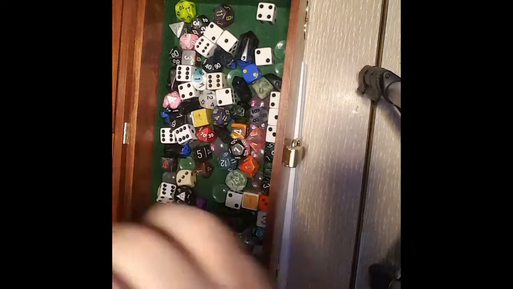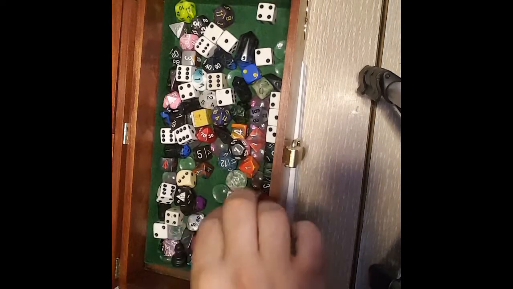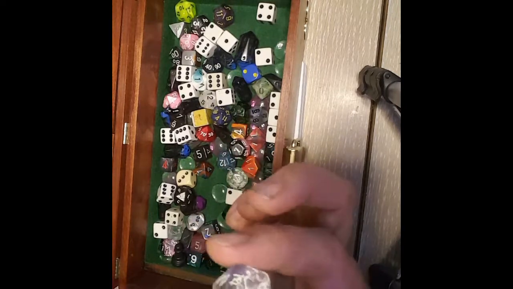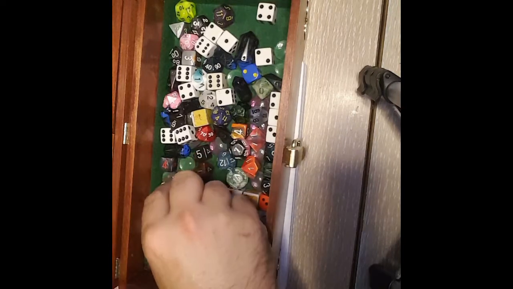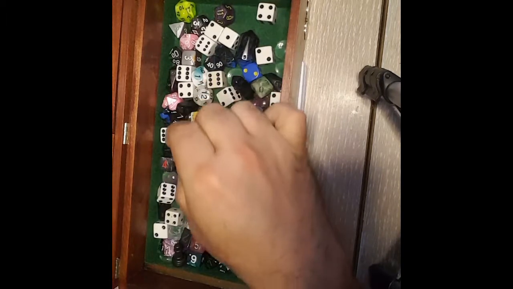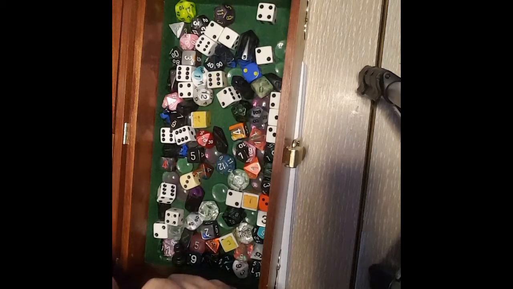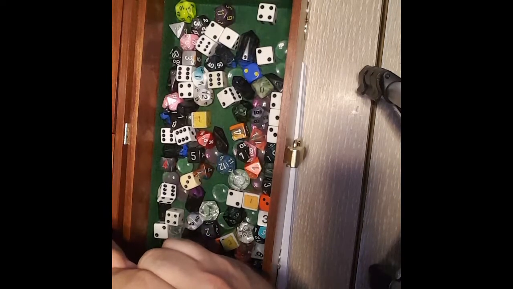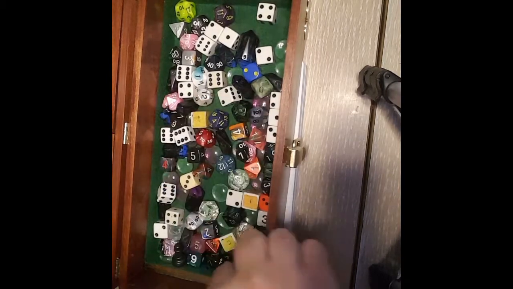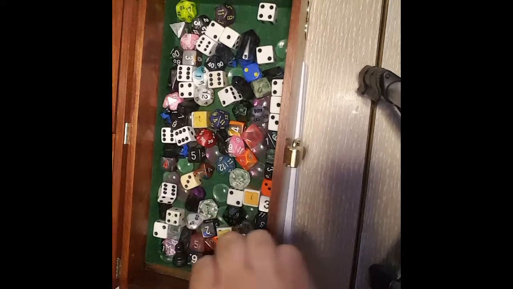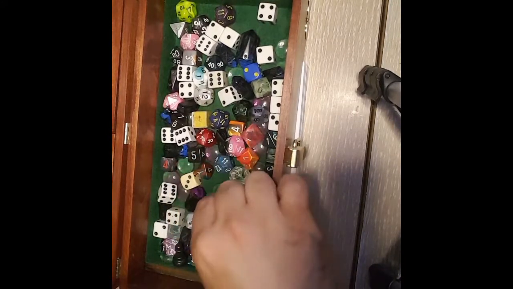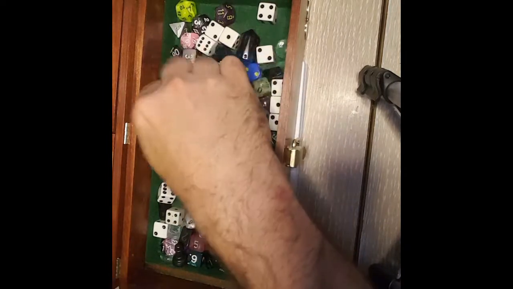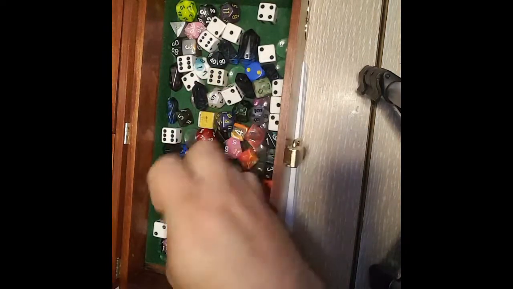Okay. And then I am going to take out two 20-sided dice. Let's use these two. Something we can tell apart from each other, yet visible on the camera.